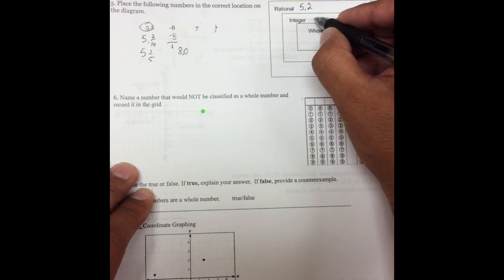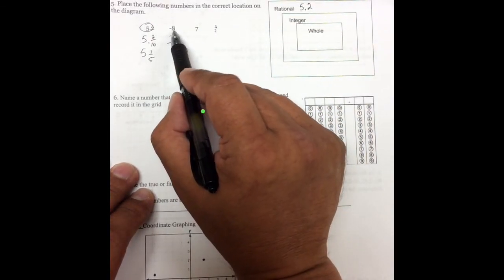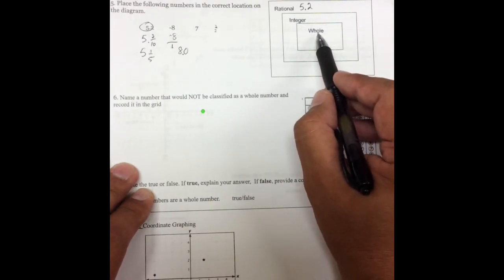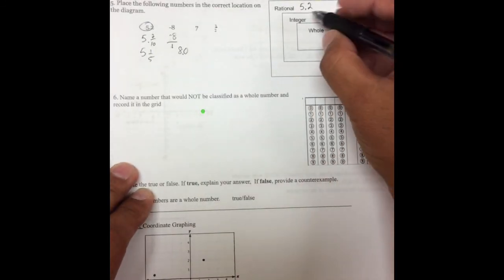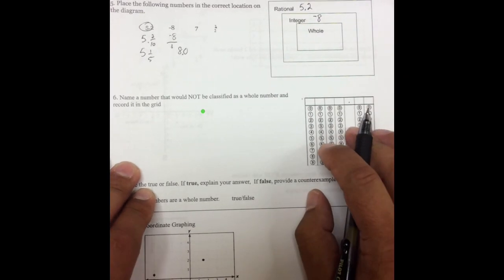So we have to ask ourselves, is it a whole number or its opposite? Well, this is the opposite of a whole number, so it is an integer. Okay, and then we have to ask for the next section, whole, is -8 a whole number? No, -8 does not fall within the whole numbers, so we have to classify it as an integer.